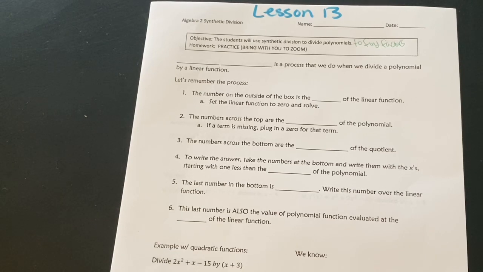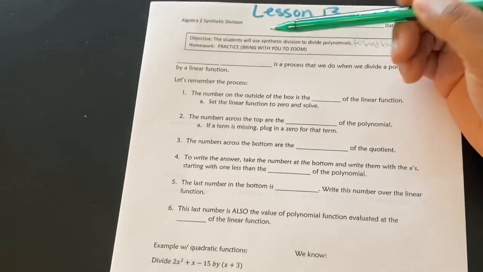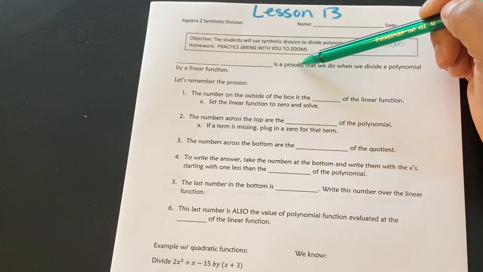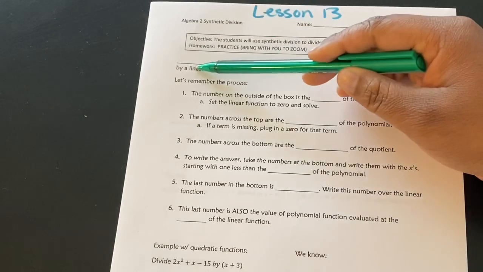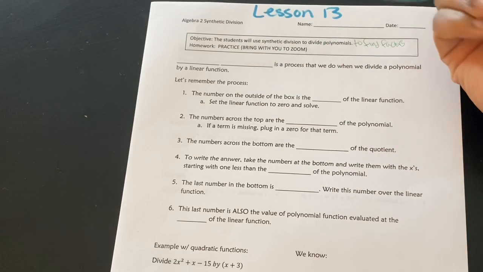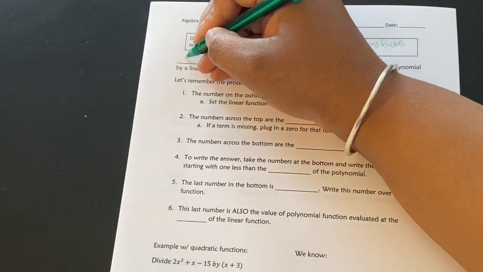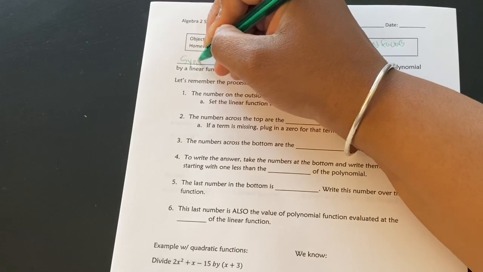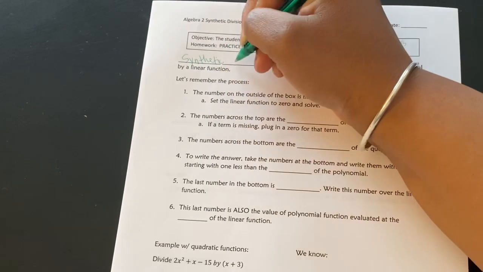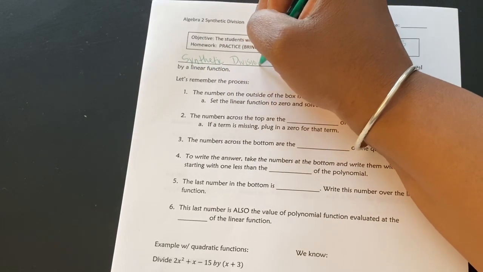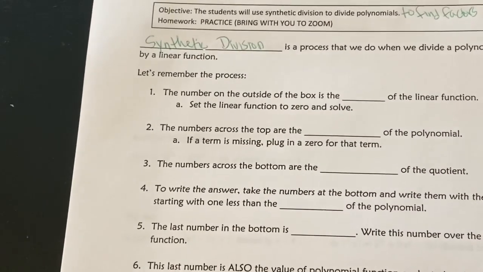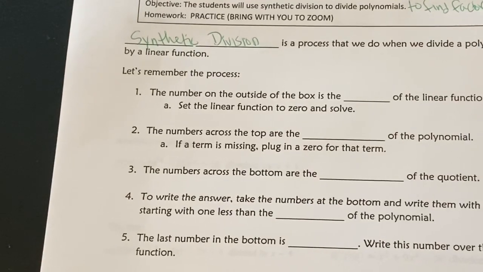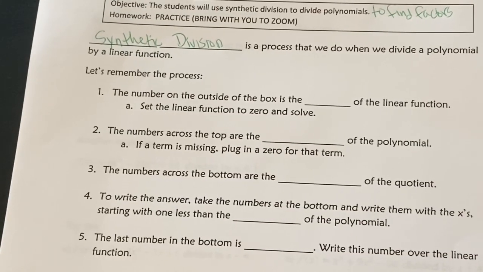Now, here it says blank is a process that we do when we divide a polynomial by a linear function. So here we have synthetic division. That's the answer. That's the blank. That's what we're using to find the factors of polynomials.